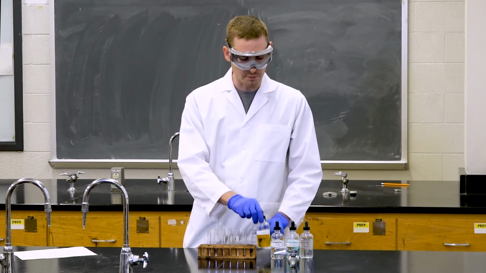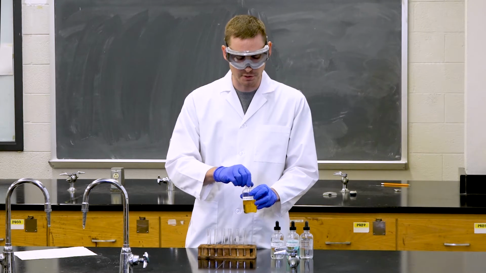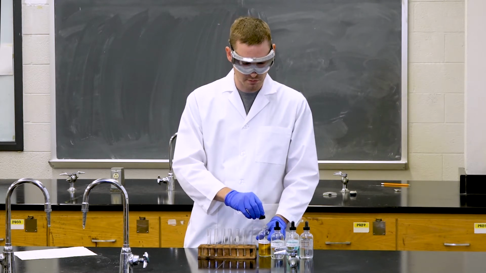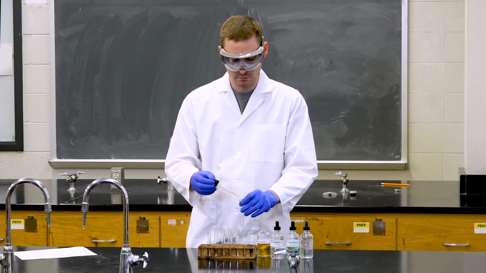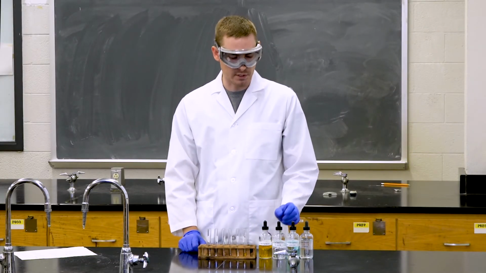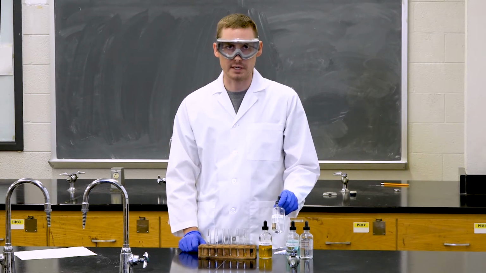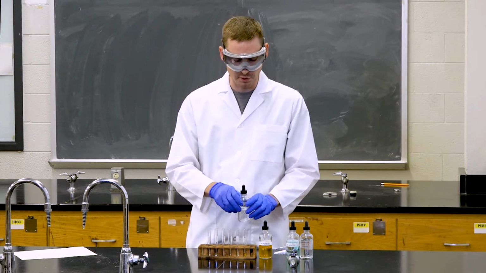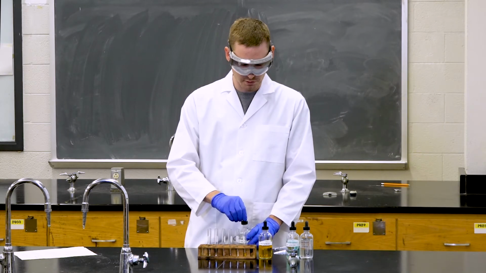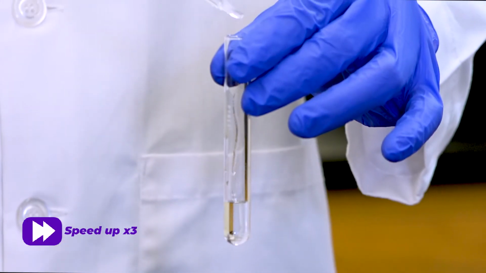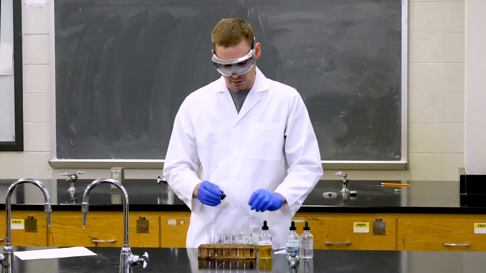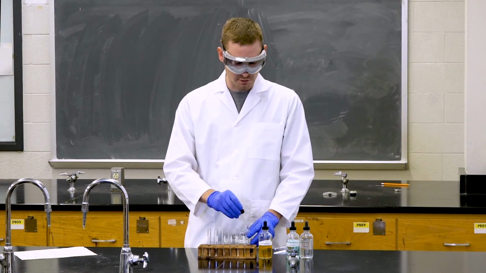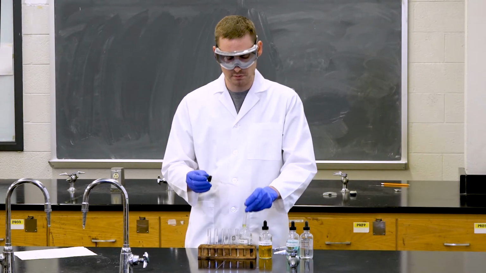So to begin, we're going to be adding 10 drops of iron nitrate to the empty test tube. We can now add 10 drops of potassium thiocyanate to our distilled water solution so we can observe the negative reaction first. And then we will add 10 drops to our iron solution.